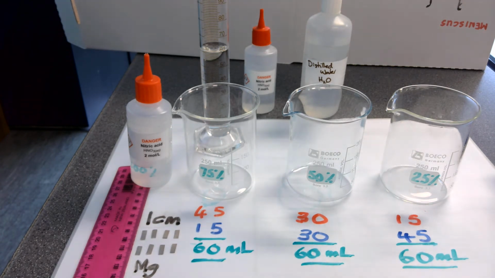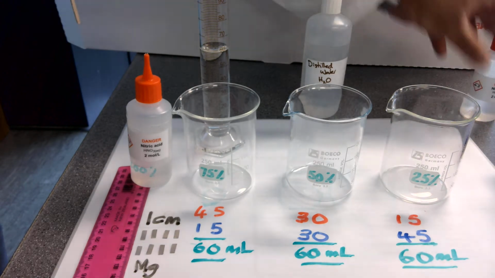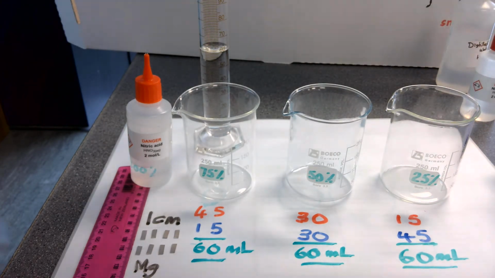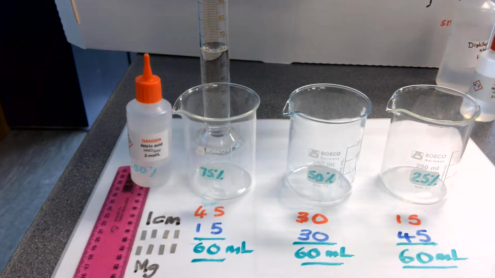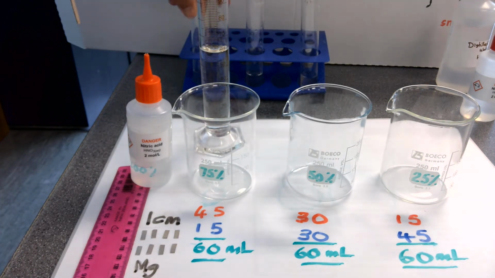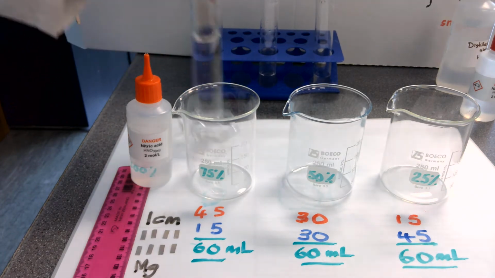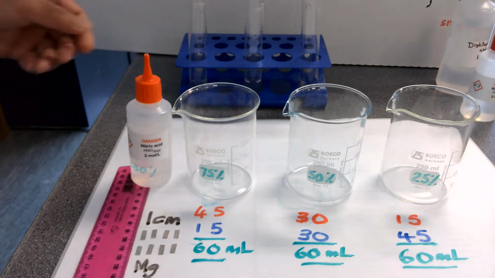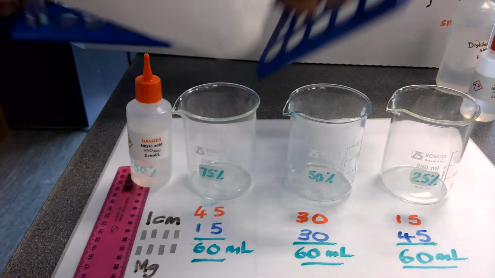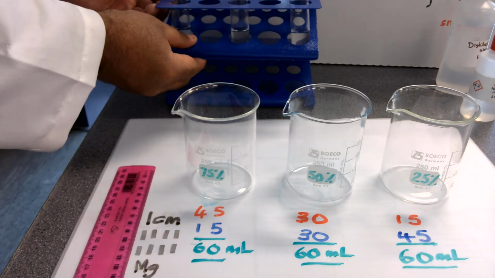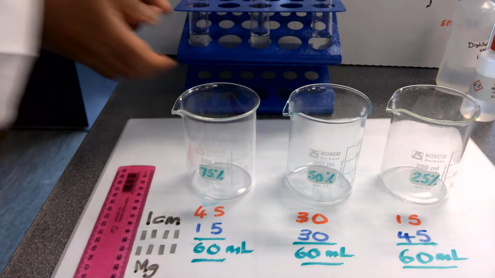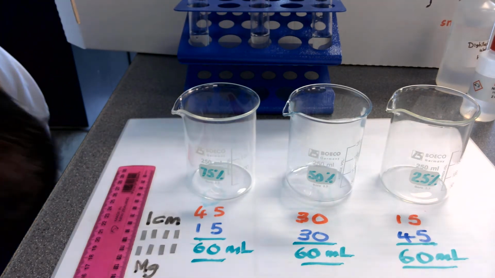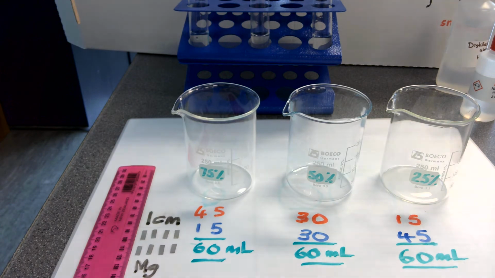Now, to begin the first experiment, we need repeatable results. So what we're going to do is take a 100% solution of nitric acid and we are going to add 10 millilitres of 100% nitric acid to 3 different boiling tubes.